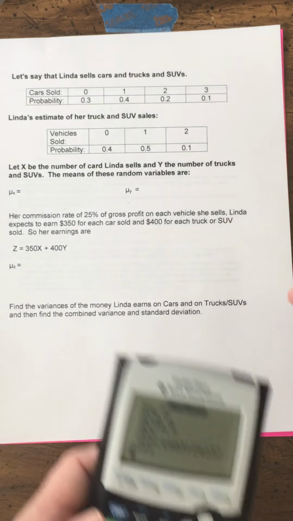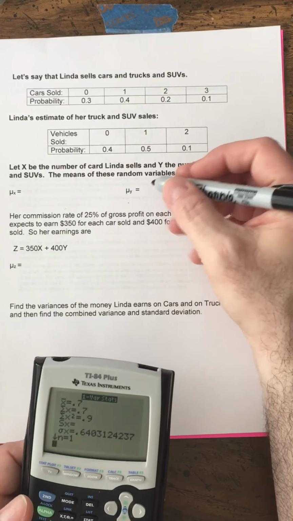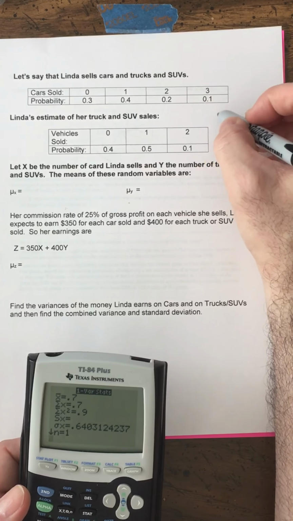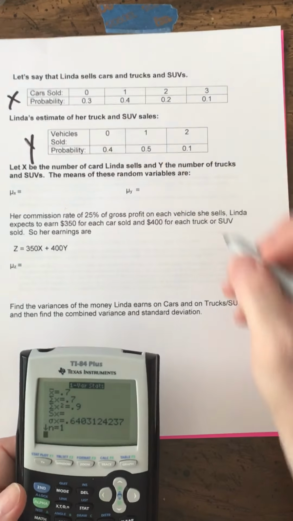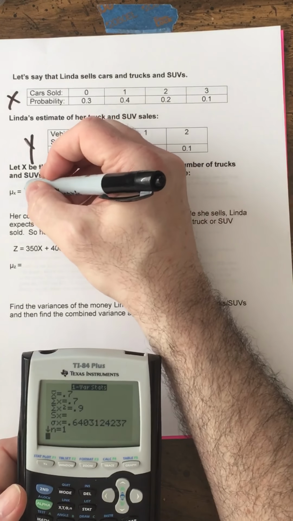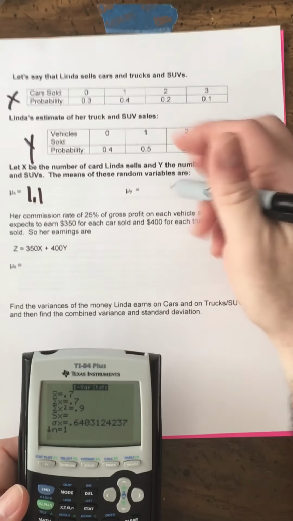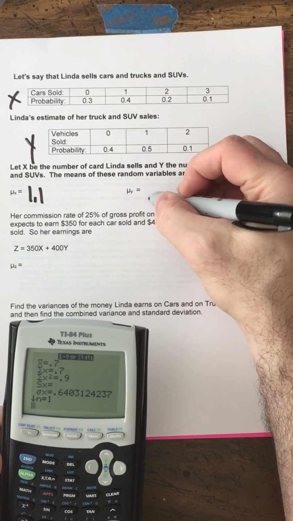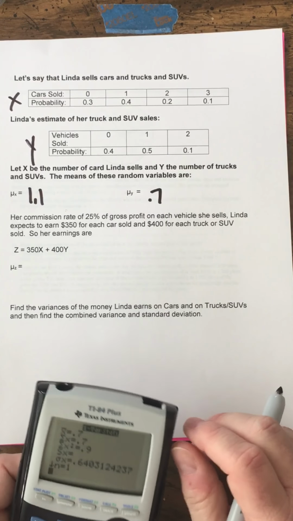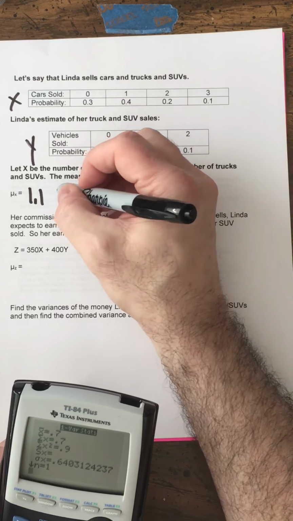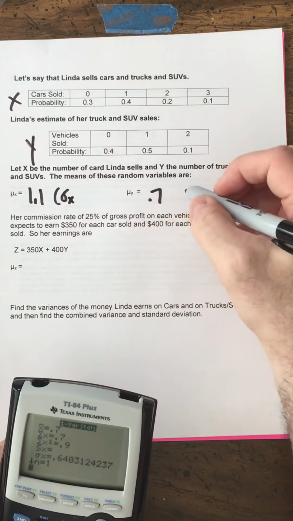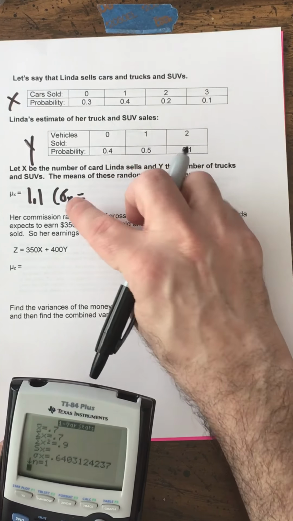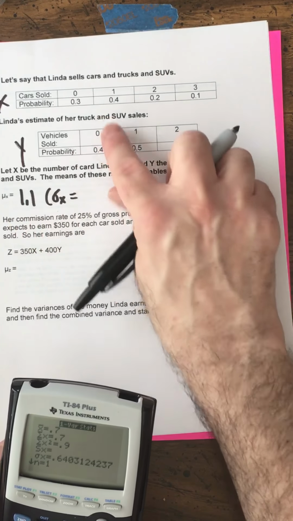And we get y bar. This is going to be variable y. This is variable x. We knew mu of x from before, that was 1.1, and the number we just found here is 0.7. Also, I'm going to write down over here, we'll save this for later, the standard deviation for x for car sales.